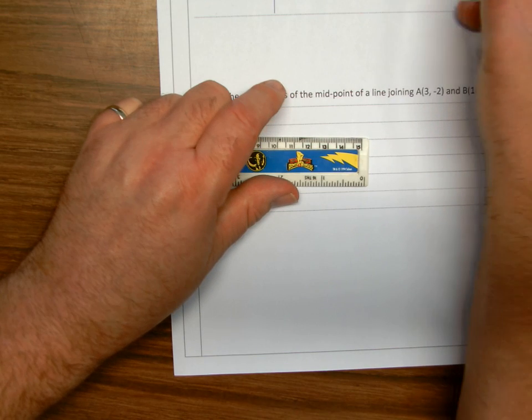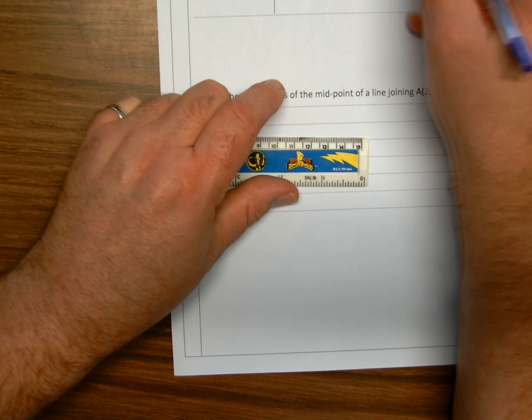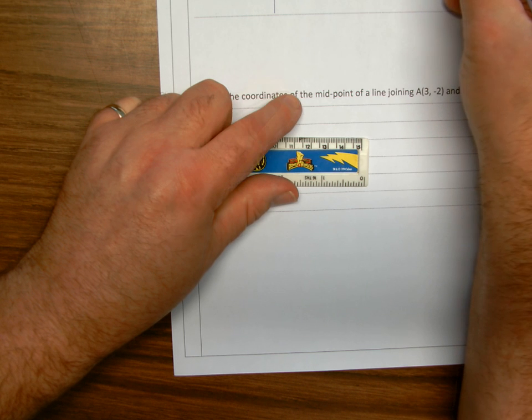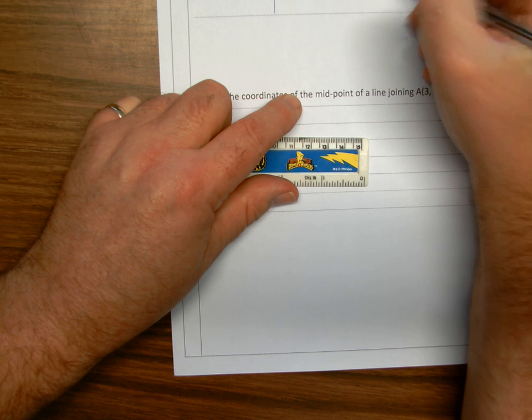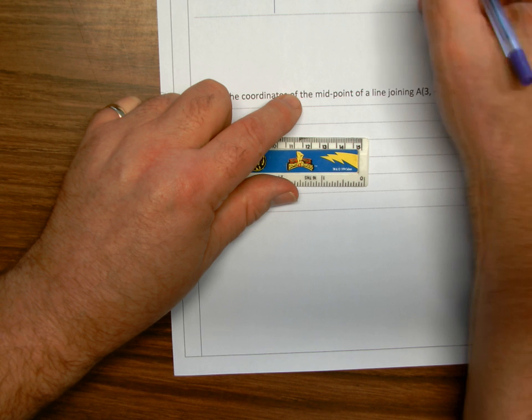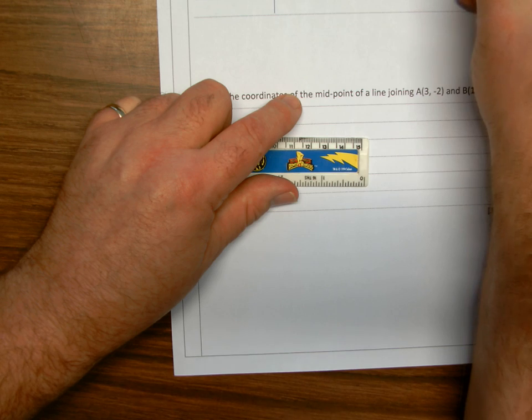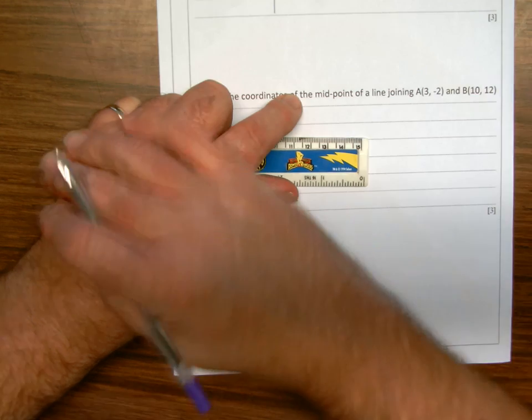The other way you can do it is from the coordinates. You can average the 2 x coordinates to get the midpoint. 4 and 8 is 12, divided by 2 is 6. And average the y coordinates, 3 and 15 is 18, and half of 18 is 9.